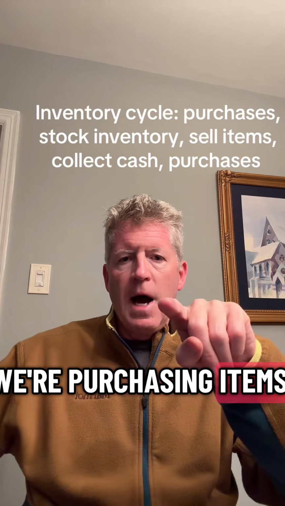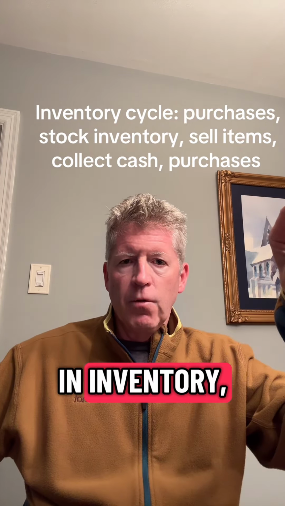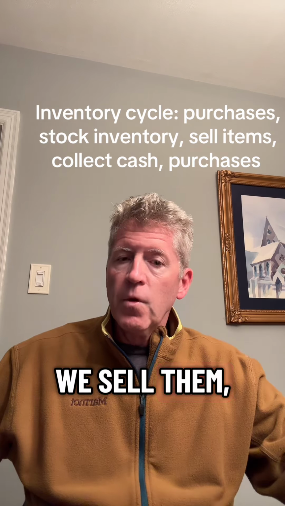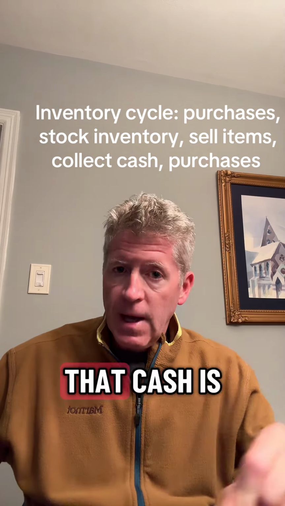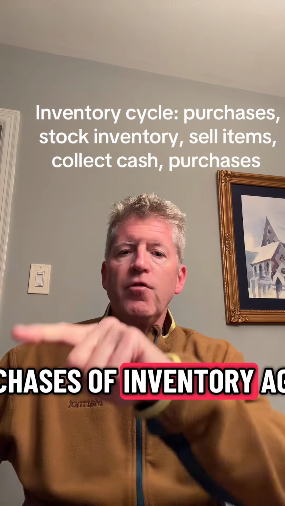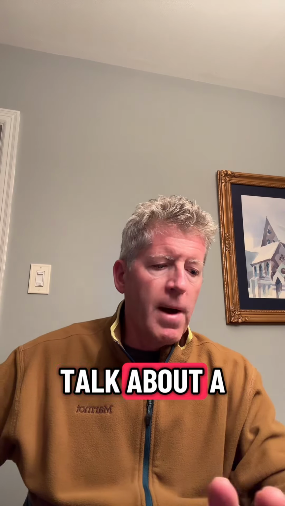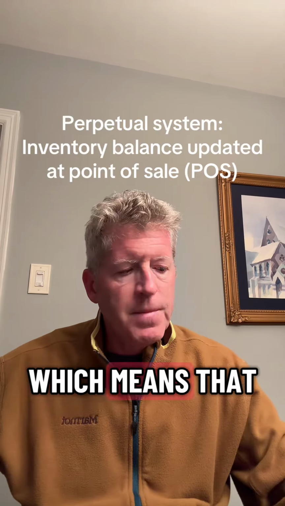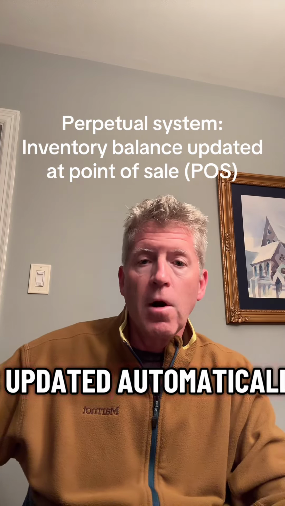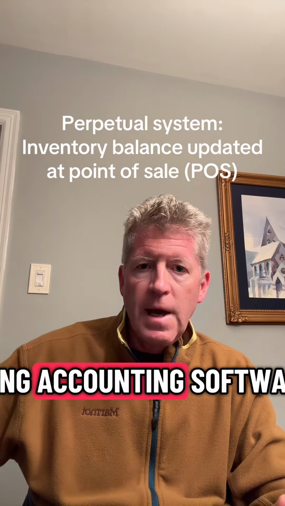We're purchasing items, we put them on the shelf in inventory, we sell them, we collect cash, and some of that cash is used to make purchases of inventory again. So it's a cycle. So think about that when we talk about a perpetual inventory system, which means that the inventory account is updated automatically using accounting software.